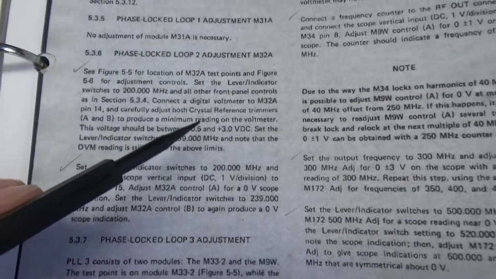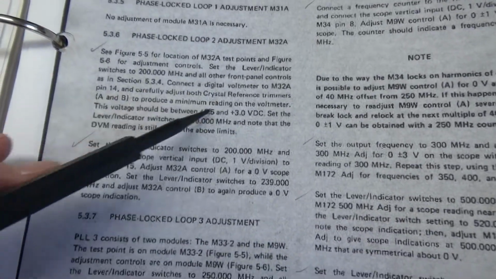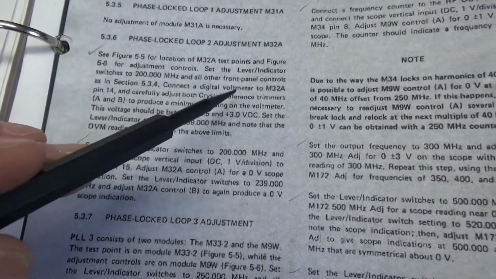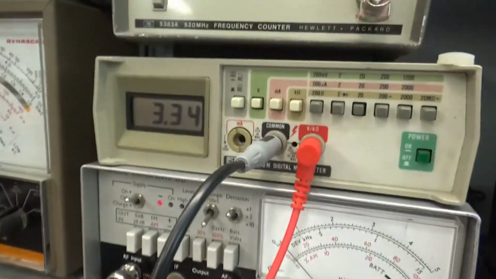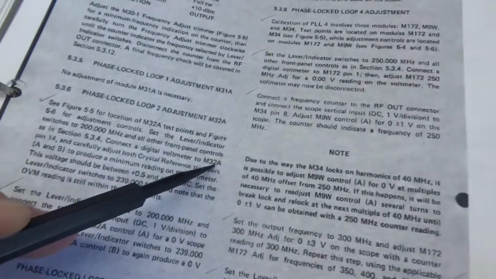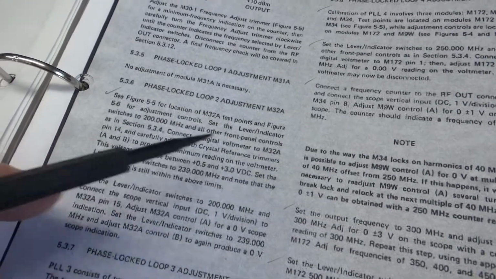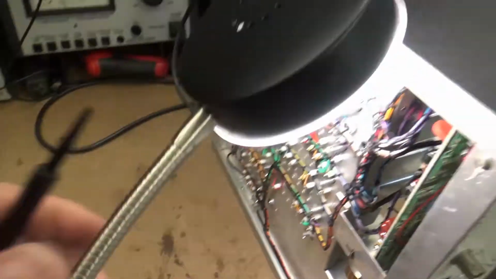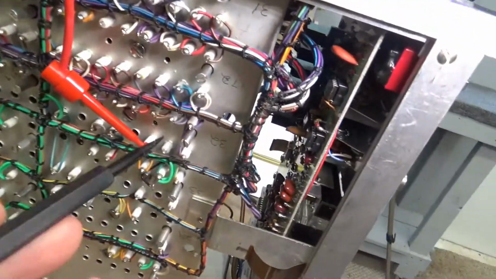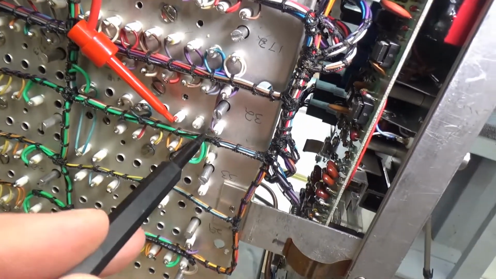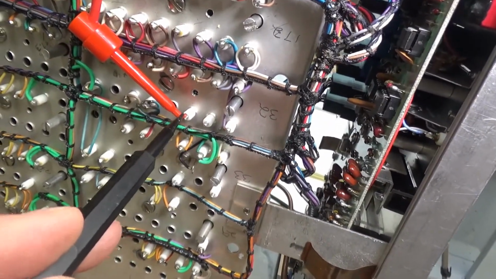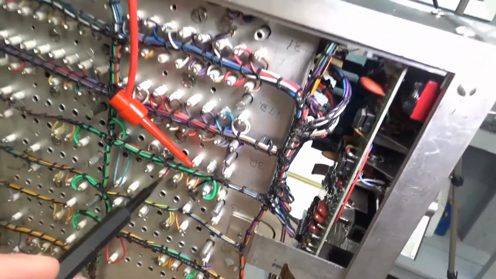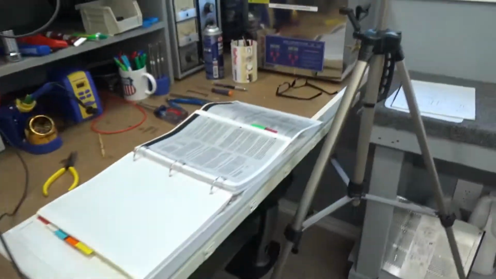So where's my pointer? So everything is done. Connect a digital voltmeter, which is this one, to M32 pin 14. And if we come over here, this is the M32, so this is 16, 15, 14 right there. So it's connected to that test point, pin 14.